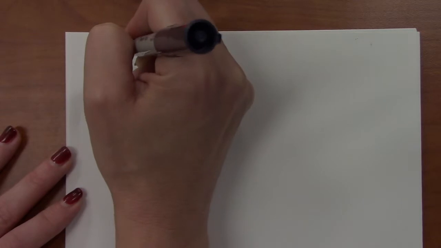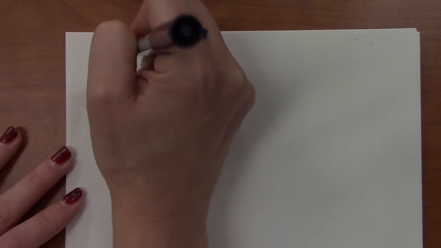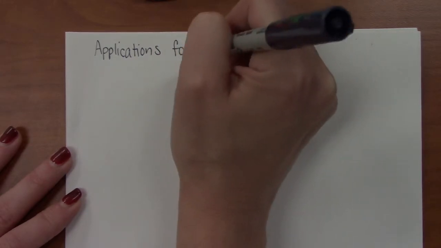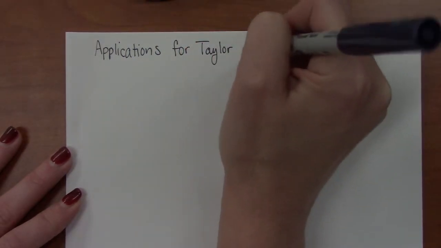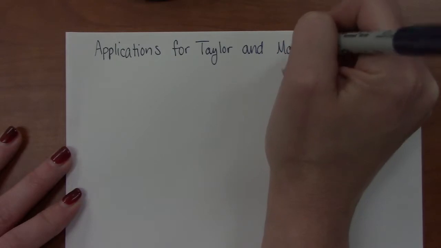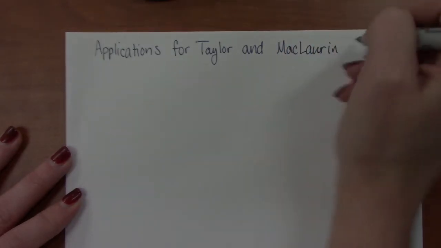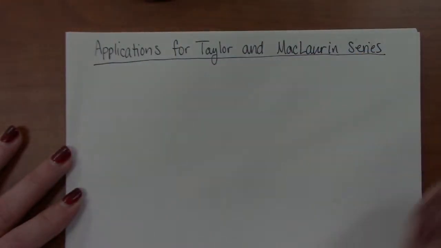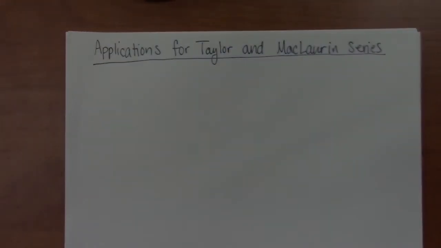All right, so today, this is where you're going to realize that your algebra skills are crucial. We're going to look at applications for Taylor and Maclaurin series. Remember, the only difference between these two is that a Taylor series can be centered at any value we want, but a Maclaurin series is always centered at 0.